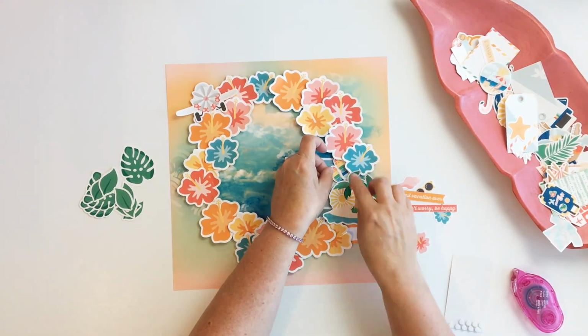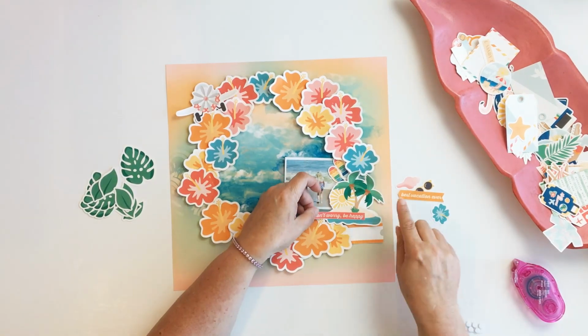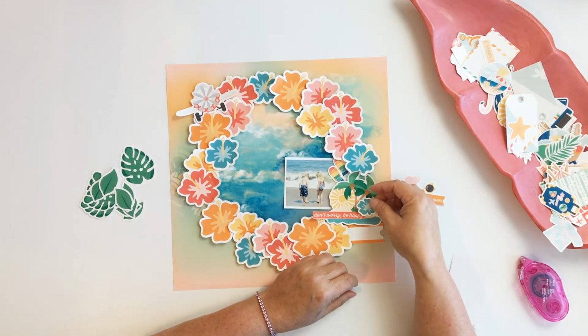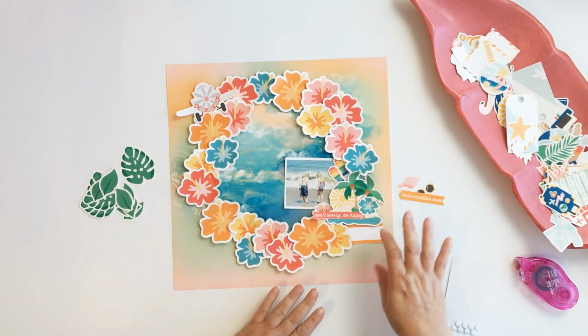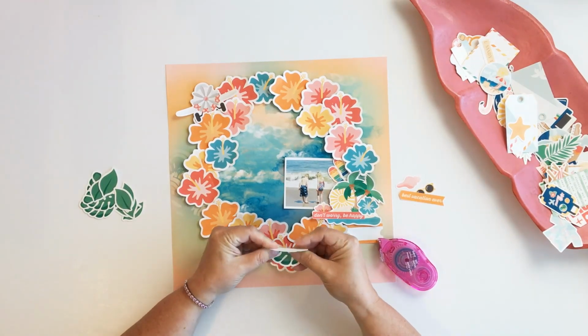And so you can see the other things that I'm adding. The little palm tree, I already mentioned how much I love the palm trees in this collection. That adorable little plane, I love that little plane. I had so much fun with that element from this collection.